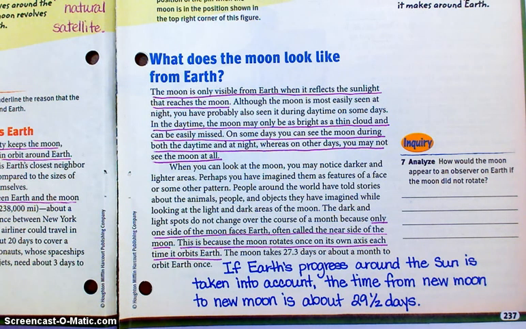Okay? Look down in the second paragraph on this page. It's interesting that the same side of the moon always faces the Earth, and we usually call that side the near side. It's not necessarily the side that's always illuminated by the sun, but the same side of the moon always faces Earth. The reason for this is the moon completes one rotation on its own axis in the same amount of time that it completes a revolution around the Earth.